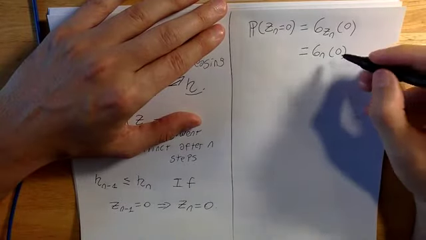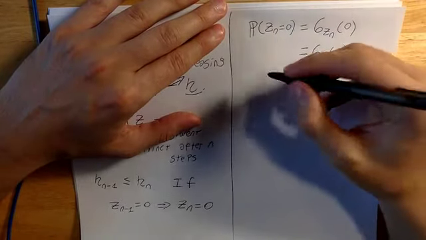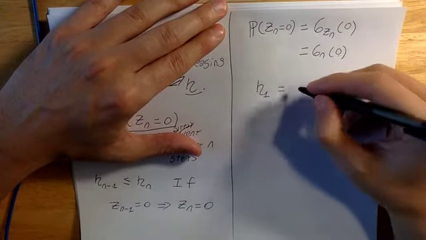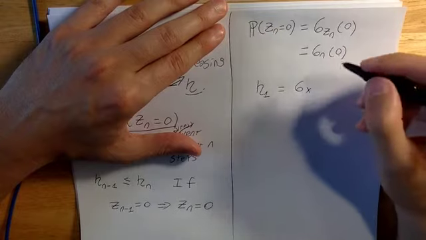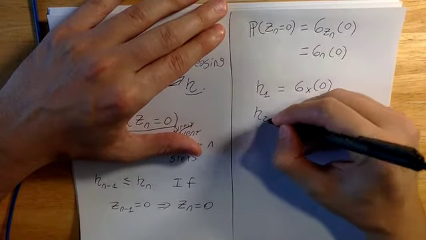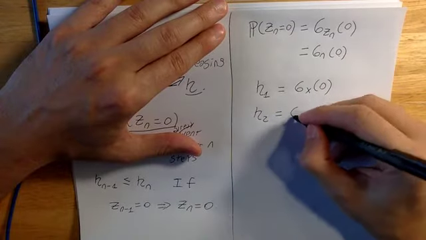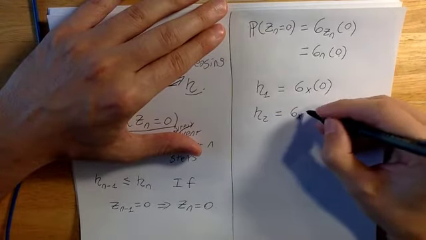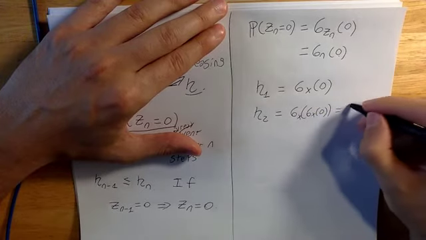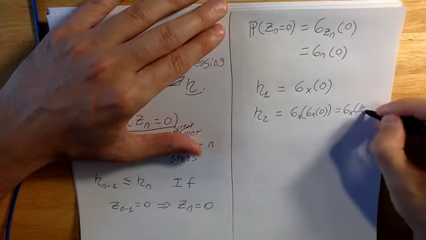So eta_1 is going to be g_X of 0. Eta_2 is going to be g_X of g_X of 0, which is just g_X of eta_1.